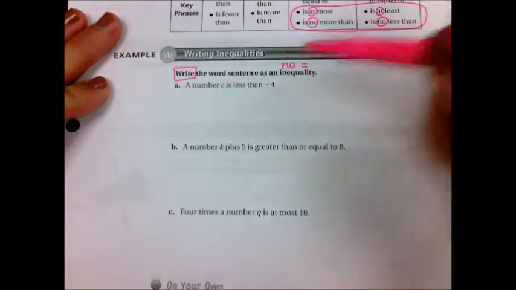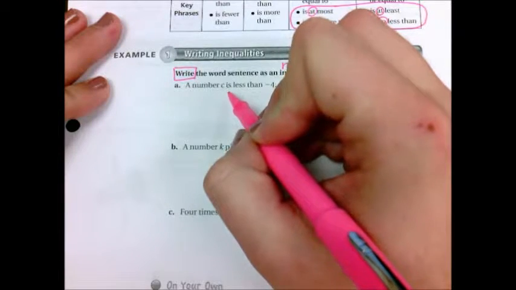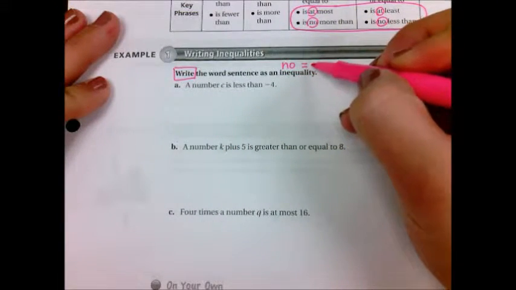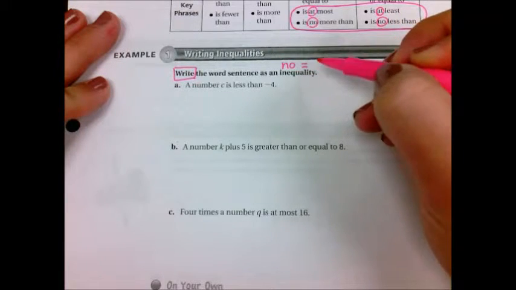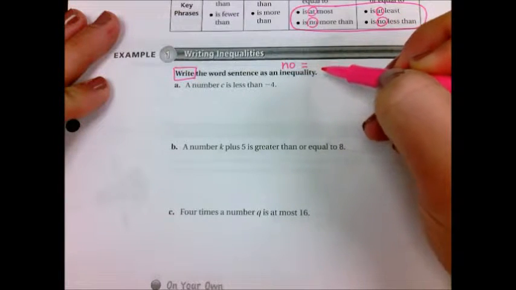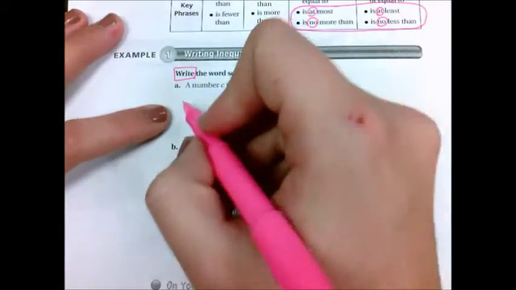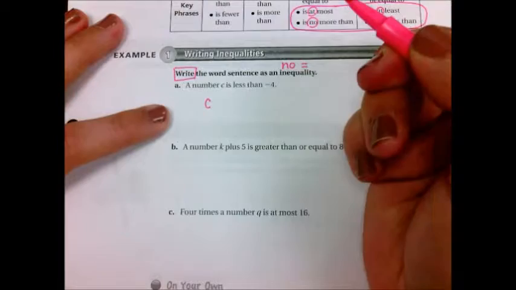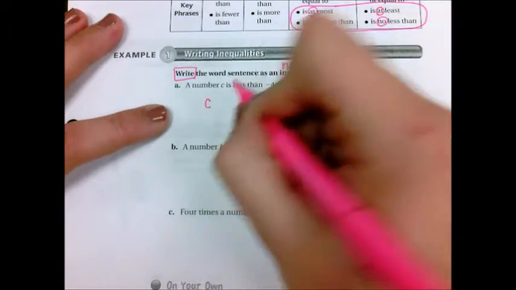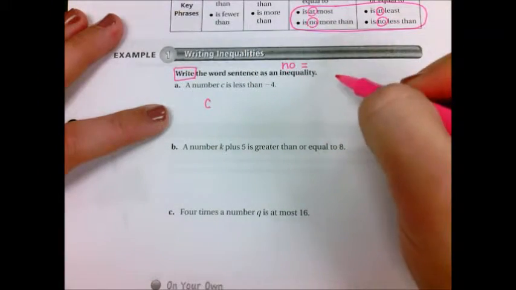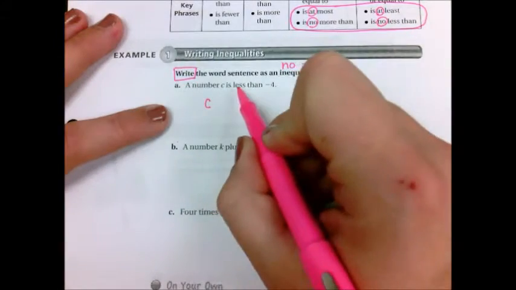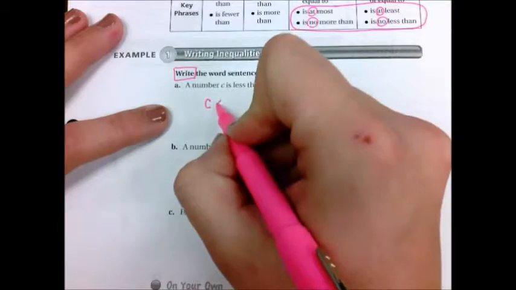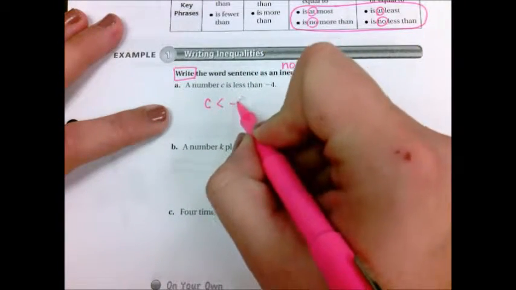The only difference is that when we see the word is, we are not going to write down an equal sign because inequalities do not use equal signs. They use less than, greater than, less than or equal to, or greater than or equal to. So it starts out the same. On number C, we write down C, but where it says is, we can't write an equal sign because this is an inequality. Is less than, so if I look up at the chart at the top of the paper, is less than negative 4.